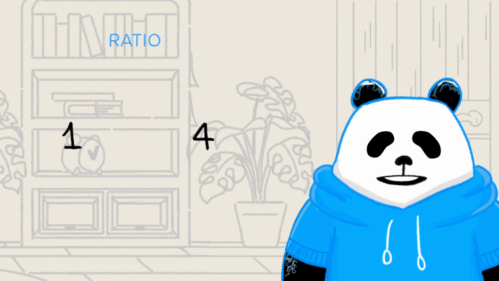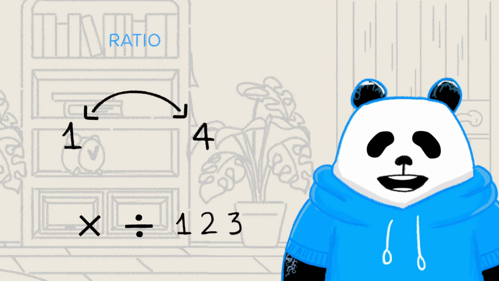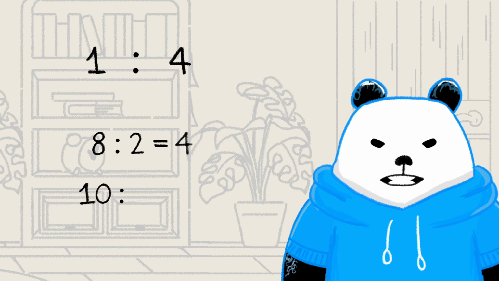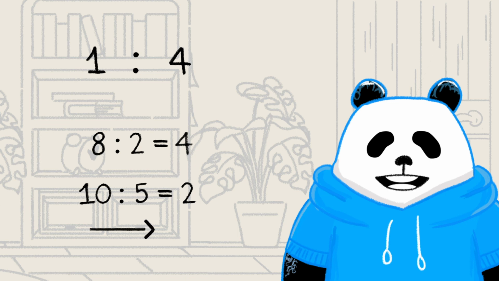Now, if you have two numbers and you want to describe their ratio, you can do that by looking for what they have in common. Let's use the example 1 out of 4. If you are only allowed to use multiplication and division and another number, how can you relate those two numbers to each other? When we relate two numbers to each other, we write a colon in between so we know it is a ratio. You know this expression already from divisions like 8 divided by 2 equals 4 or 10 divided by 5 equals 2. You read it from left to right.